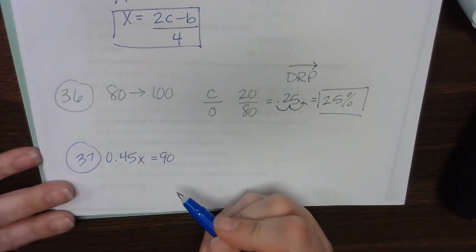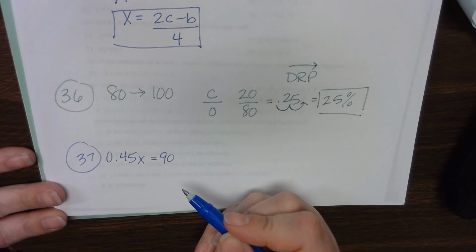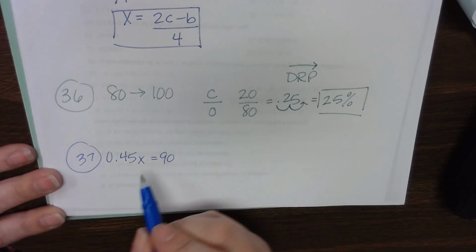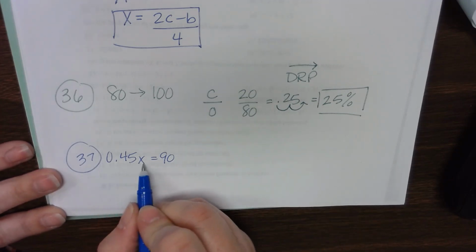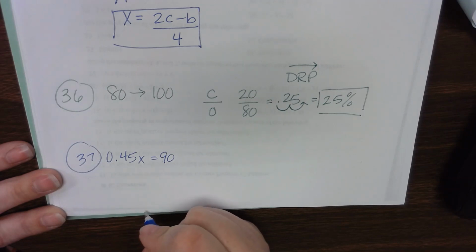All right, our last problem is number 37. Read the word problem, and what you'll need to do is set it up as 0.45x equal to 90, and I will let you solve that.